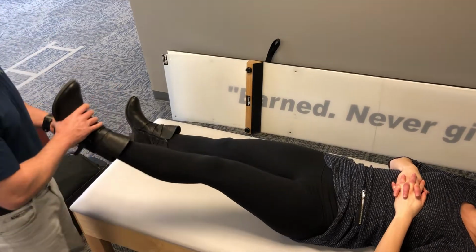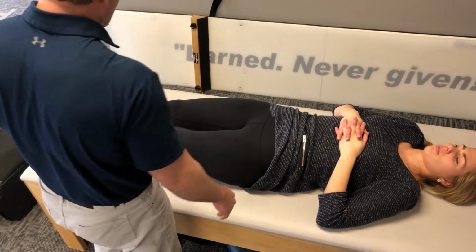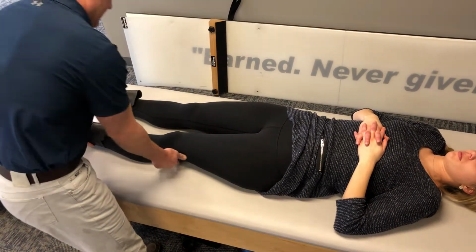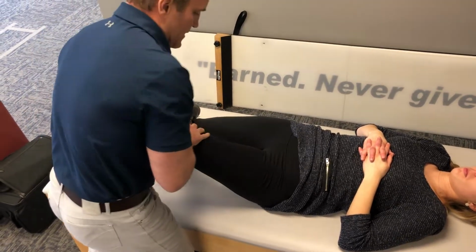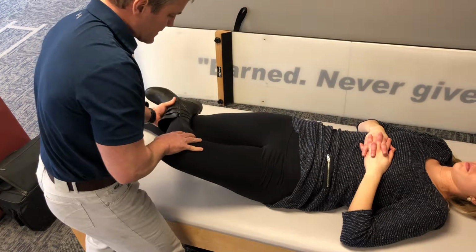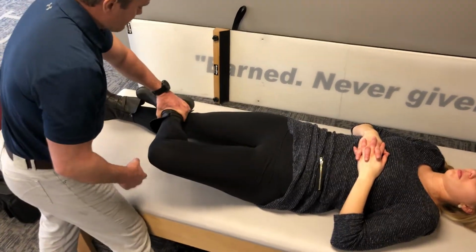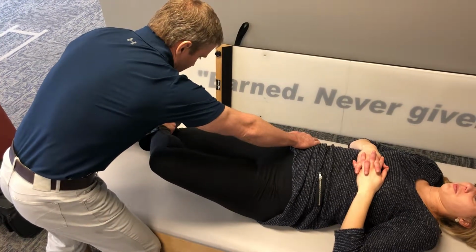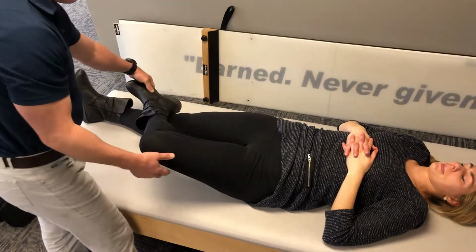Okay, good. Moving into sartorius, the test position for sartorius, again, we're always going to do a comparative study, find out where we're weak, but we're going to externally rotate, abduct, and hip flex. Relax here a second. And then the motion here, Sarah, I want you just to maintain that, and don't let me move you off that spot. Hold. Hold. Again, do a comparative study there.